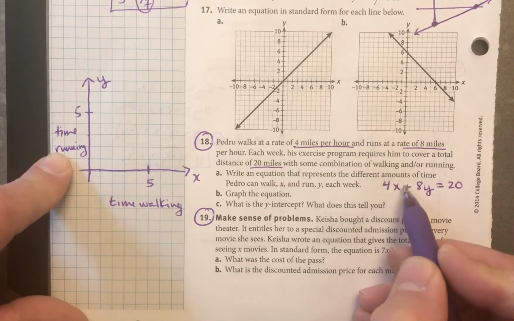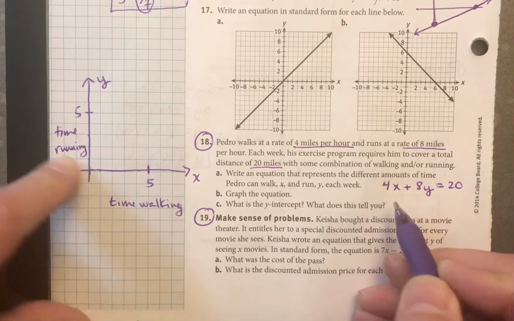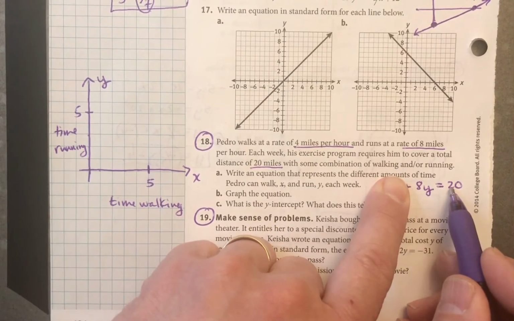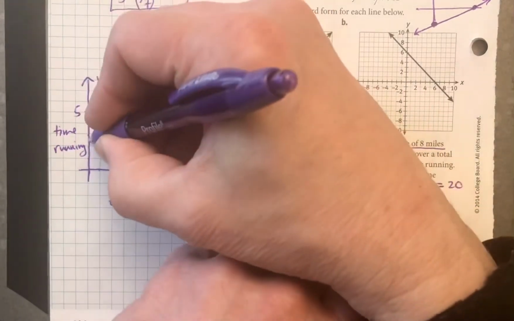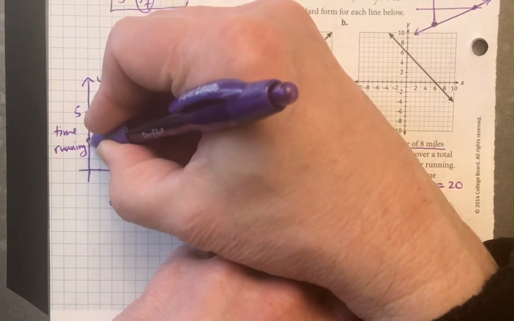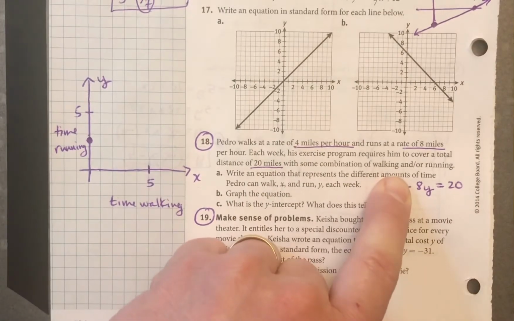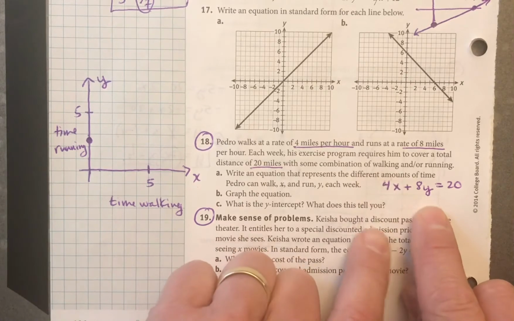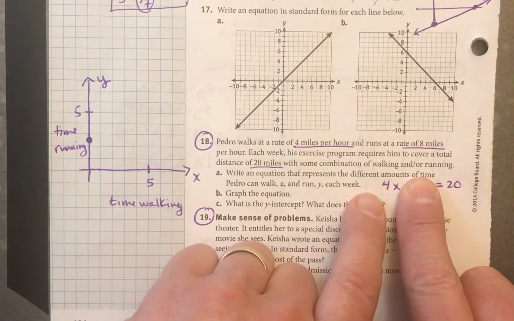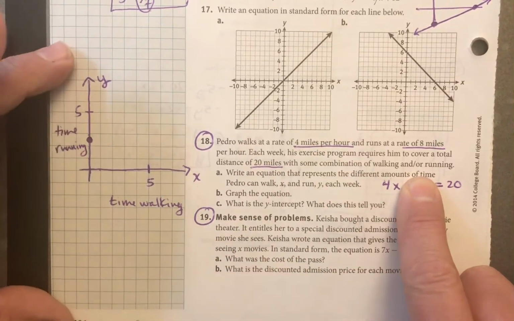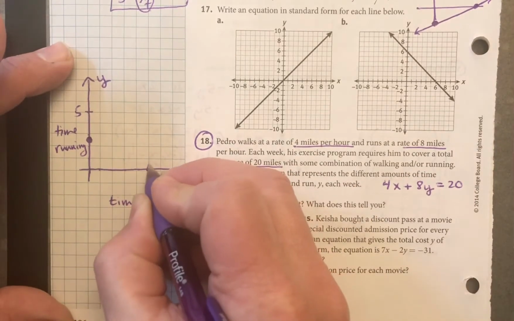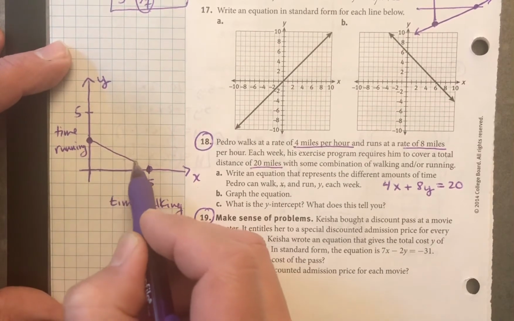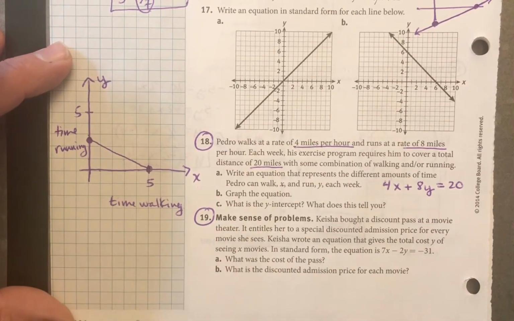If x is 0, then y would be 2.5. So I'm just going to put a dot here for my intercept at 2.5. Now, if y is 0, then 4x equals 20, and x would be 5. And if I graph that, the line is going to look something like that.